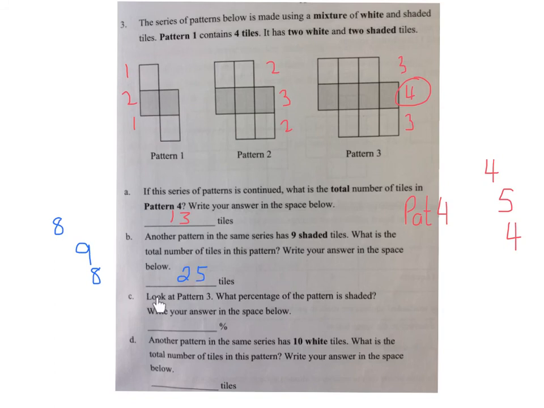Question C. Look at pattern 3. What percentage of the pattern is shaded? Write your answer in the space below. Well, a close look at pattern 3. There are 1, 2, 3, 4, 5, 6, 7, 8, 9. There are 10 tiles in total, and there are 4 of them shaded. So we're asked to turn this fraction into a percentage. That one's straightforward, 40%.